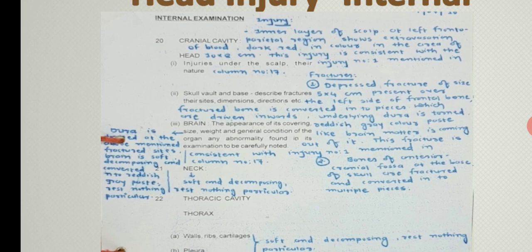Take, for example, an injury of the scalp. In this specimen sample, the inner layer of the scalp at the left frontoparietal region shows extravasation of blood, dark red in color, in an area of 10 by 8 centimeter. This injury is consistent with injury number 1 mentioned in column number 17. What is this? You have already described the external injury in column number 17, and on internal examination you found an injury that corresponds with it. So you have to mention it like that.